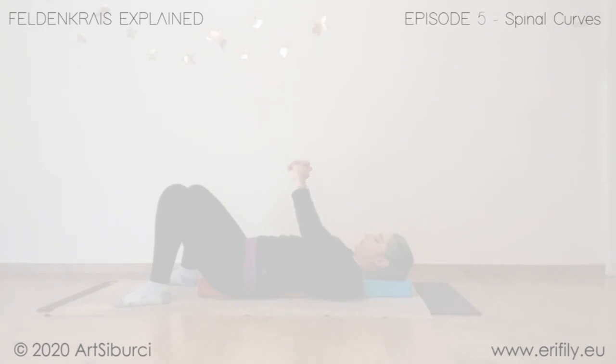Keep the movement of your arms soft and slow. And pay attention. Listen. It is the whisper of the movement we are looking for along the spine. How does the contact with the roll change? In your upper back, your lower back.